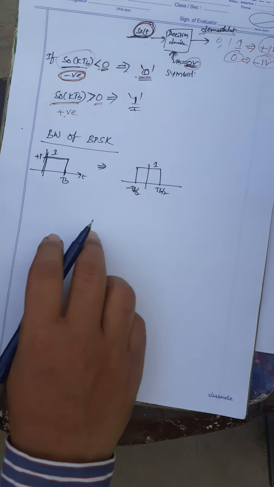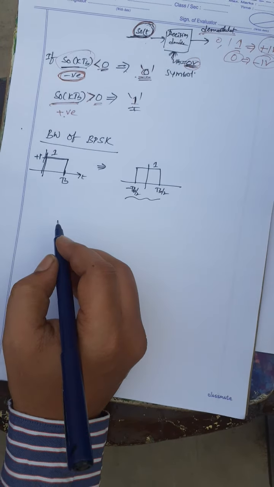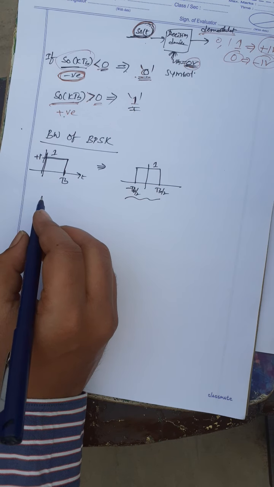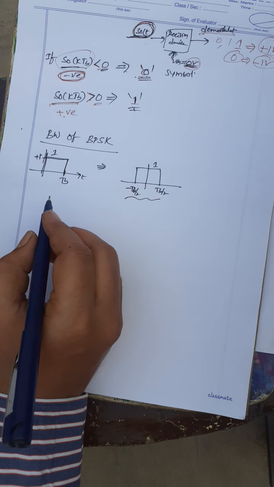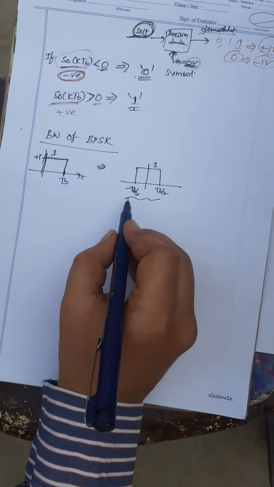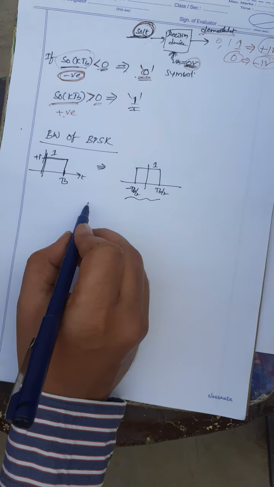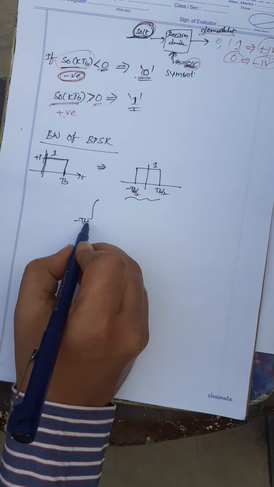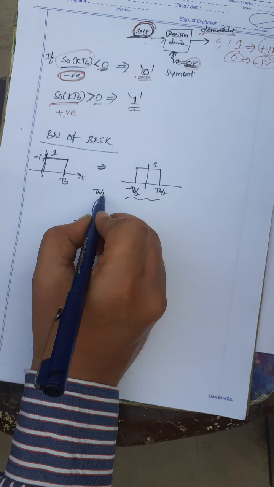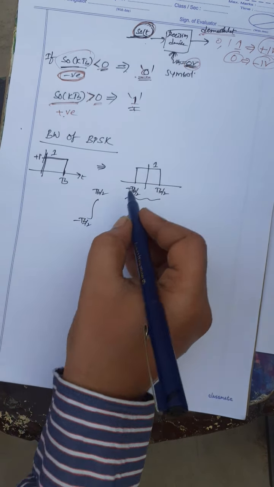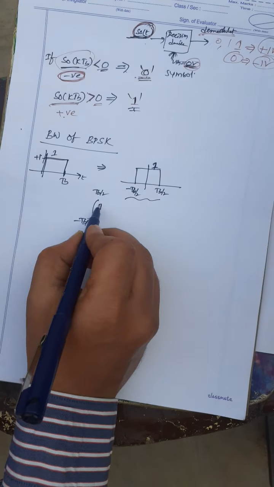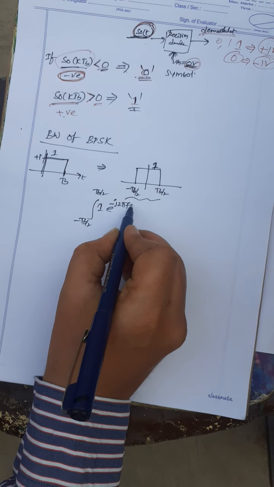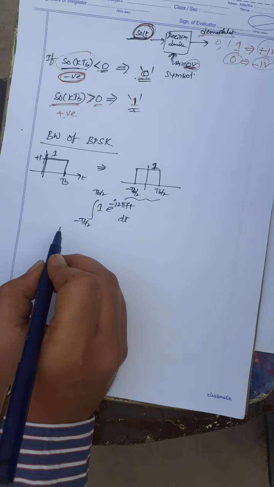Right? Now I am finding the Fourier transform of this. We know the formula of the Fourier transform. The formula is the integral with limits minus Tb by 2 to Tb by 2. What is the amplitude? Amplitude 1 into the Fourier transform representation, that is e^(j2 pi f t) dt. Right?